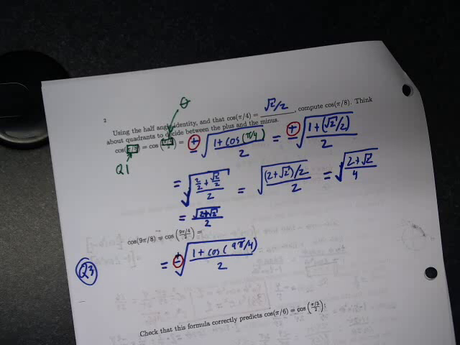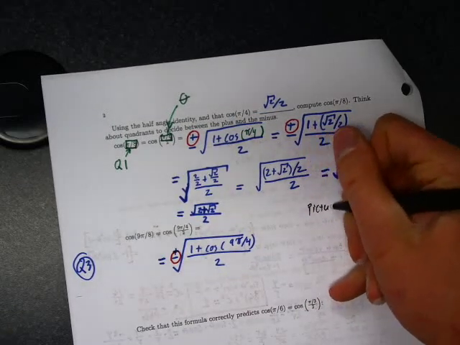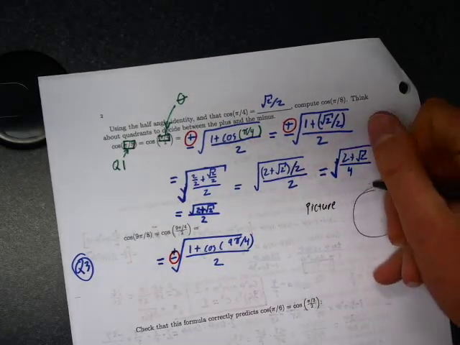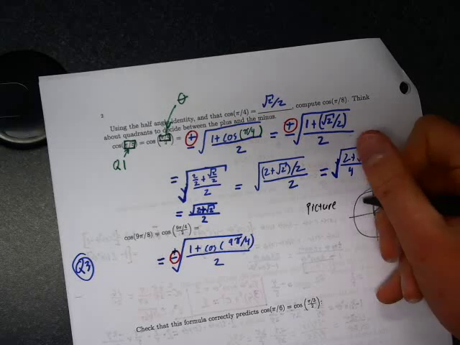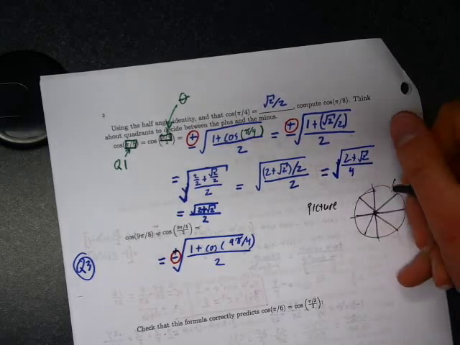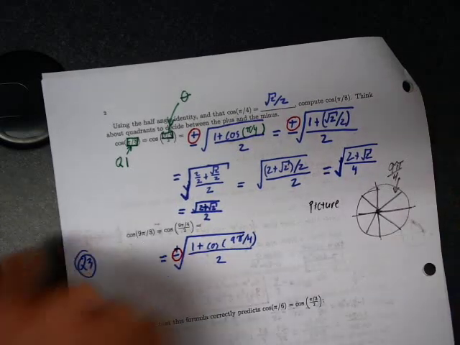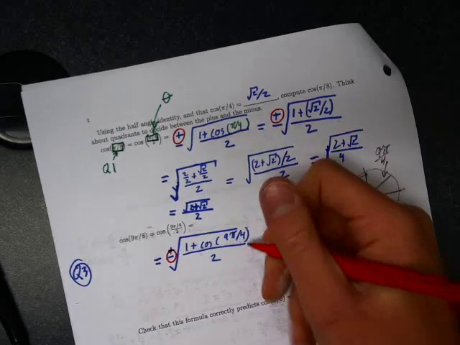That's got to be positive, right? Because it's that point. You've gone around 2 pi, and then you've got another pi over 4. So we're at root 2 over 2. So positive root 2 over 2. So there's the visual way to make that computation.